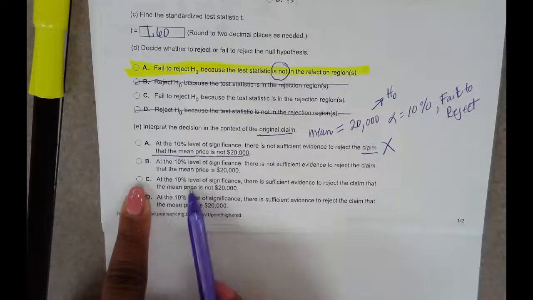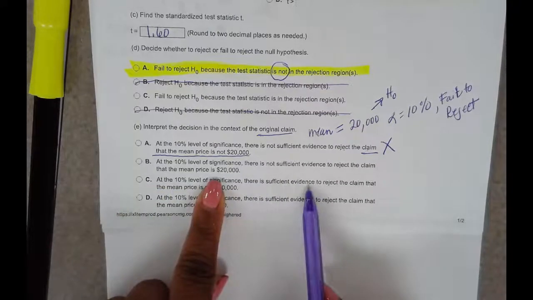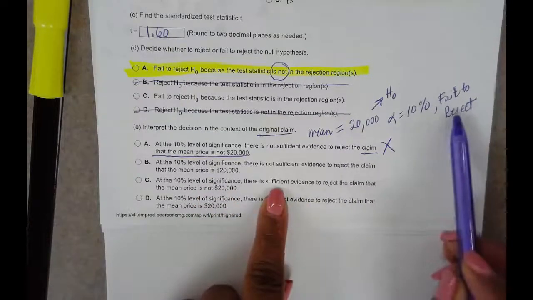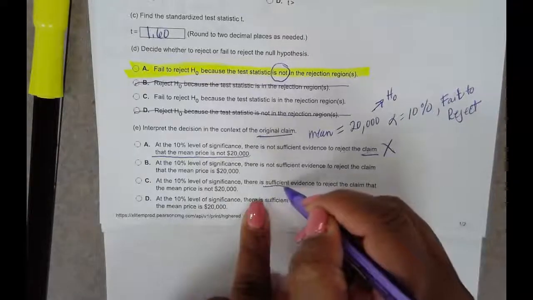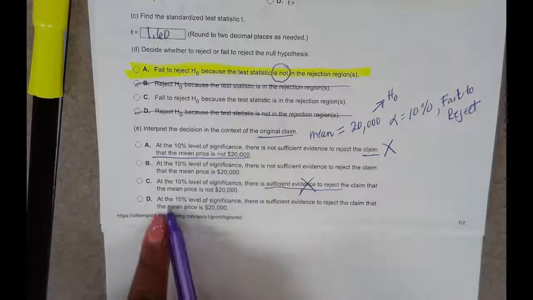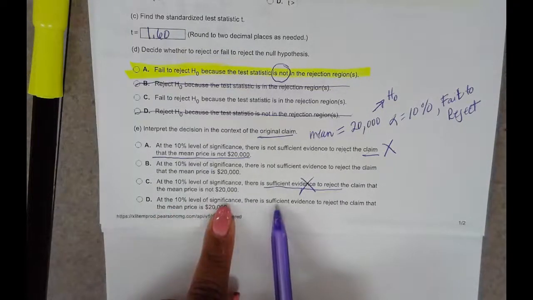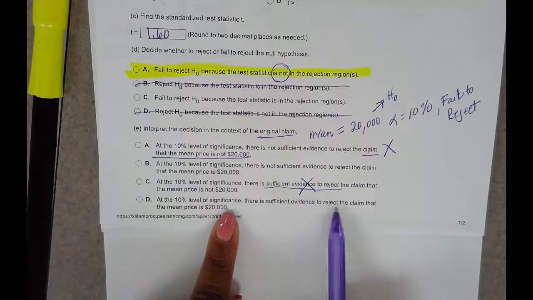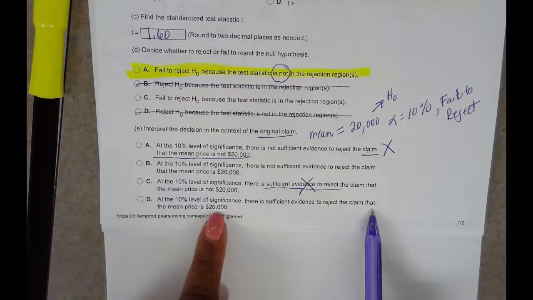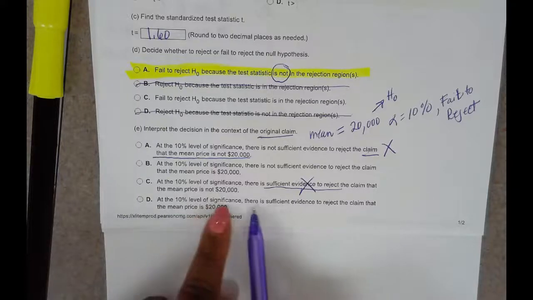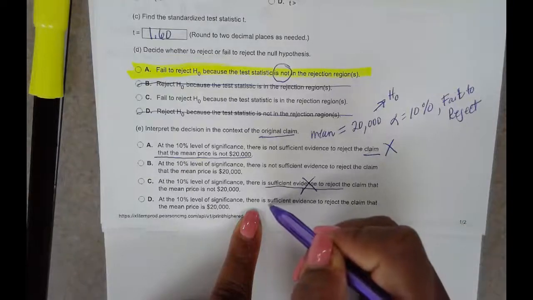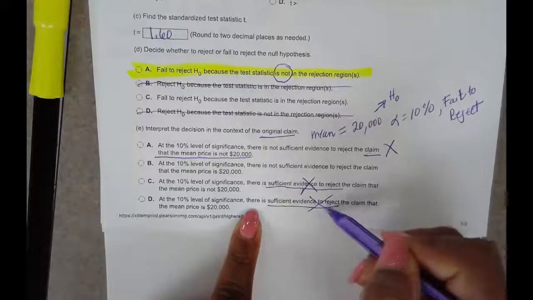At 10% level of significance, there is sufficient evidence to reject the claim. Well, this part is not true because we are failing to reject. So sufficient evidence to reject makes this false. At 10% level of significance, there is sufficient evidence to reject the claim that the mean is $20,000. Well, once again, we're not rejecting. We are failing to reject. So this part right here is incorrect.